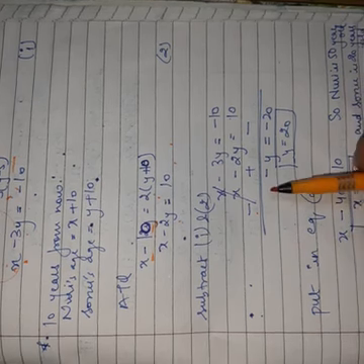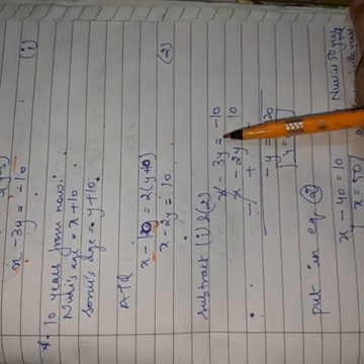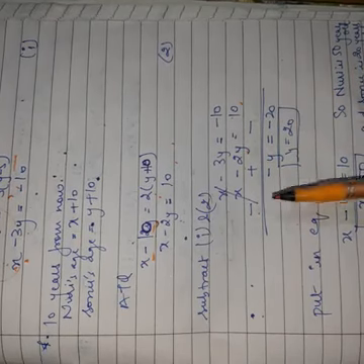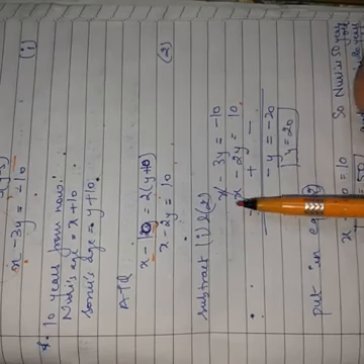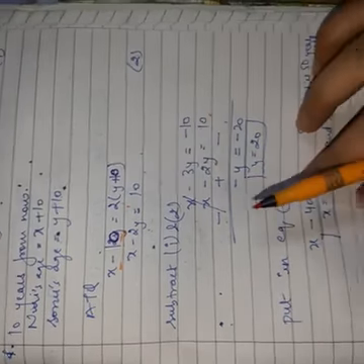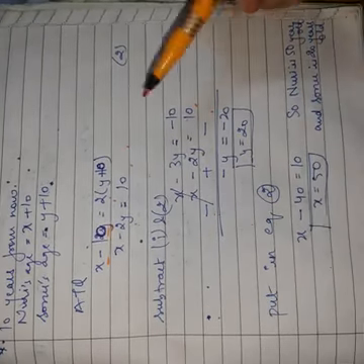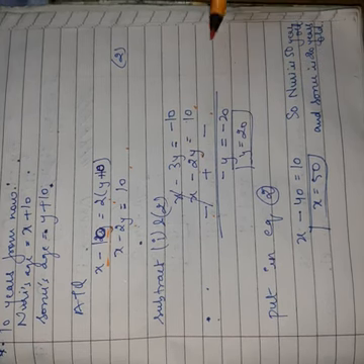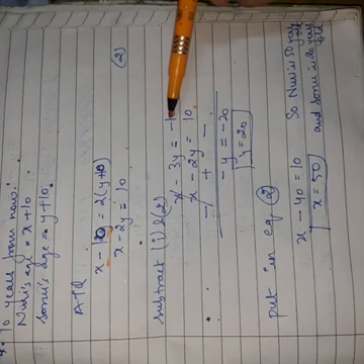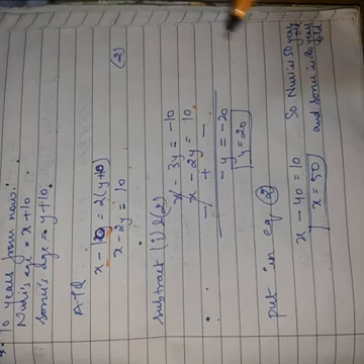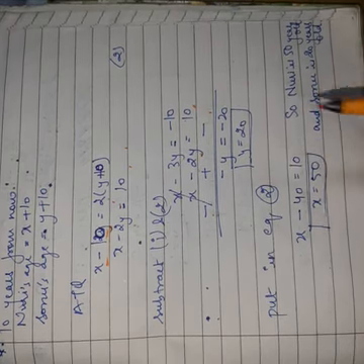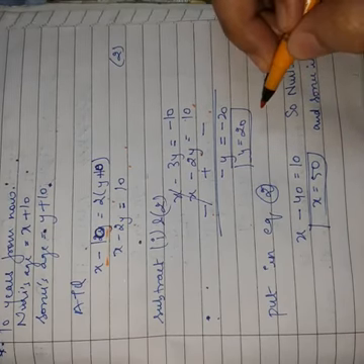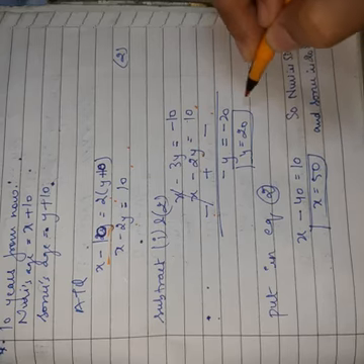So I have performed subtraction. x minus 3y is equal to minus 10 and x minus 2y is equal to 10. Changing the signs because we are performing subtraction, x gets eliminated. This would become minus y only, because minus 3y plus 2y is minus y, and this would be minus 10 minus 10, which would be minus 20. Minus gets cancelled on both sides, so y comes out to be 20. This y was Sonu's age.